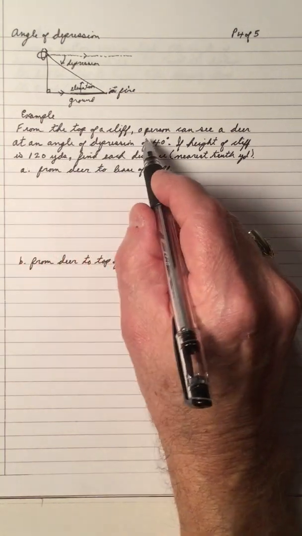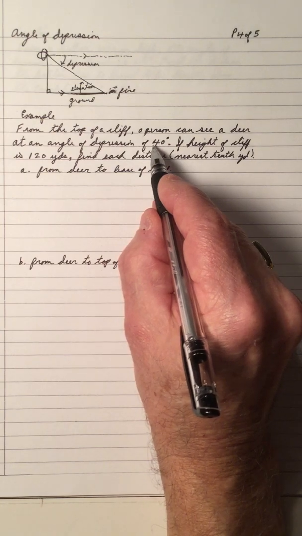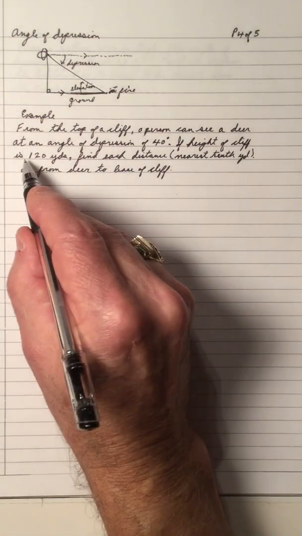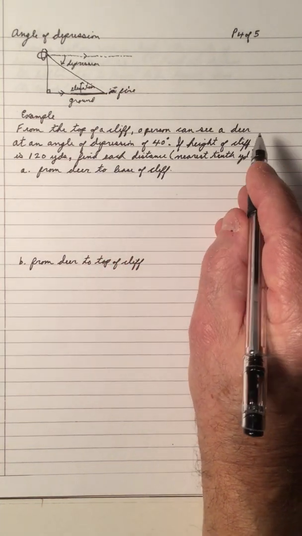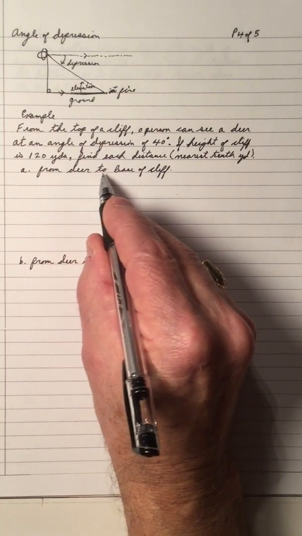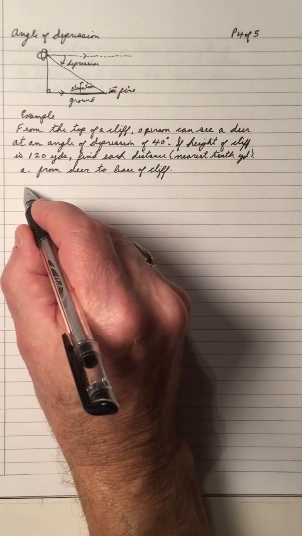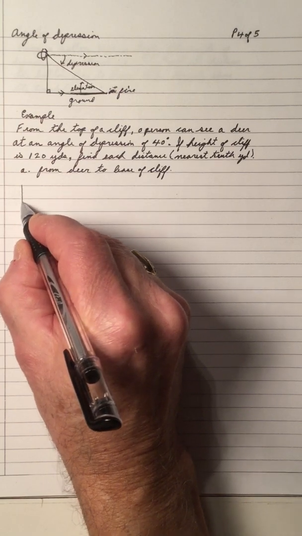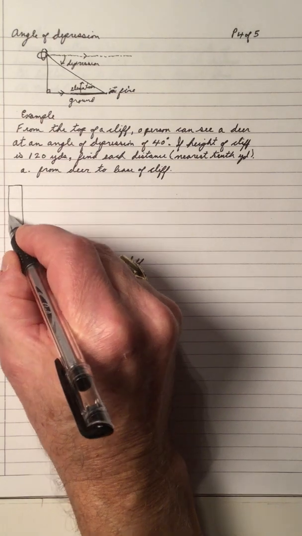From the top of a cliff, a person can see a deer at an angle of depression of 40 degrees. If the height of the cliff is 120 meters, find each distance to the nearest tenth. So I'm doing the two of them. Find the distance from the deer to the base of the cliff. So what happens, again, if you think about it, you have the top of the cliff, so that's your cliff.